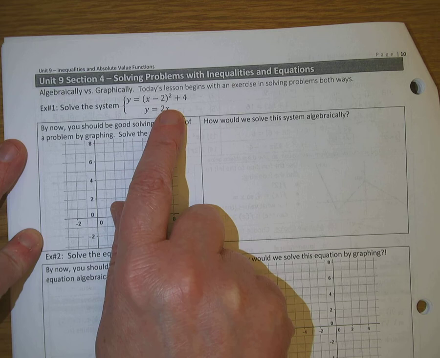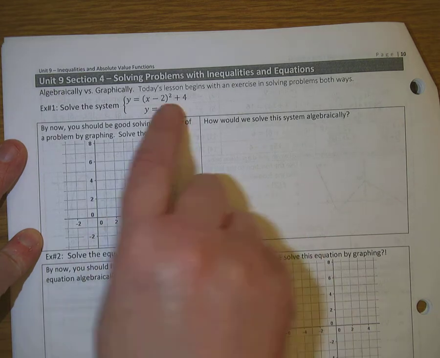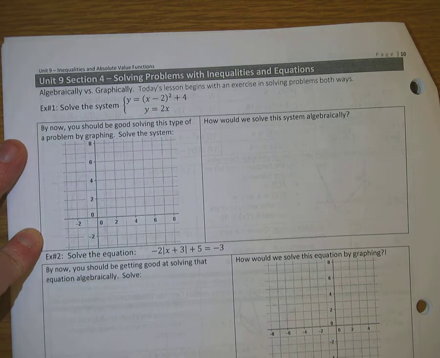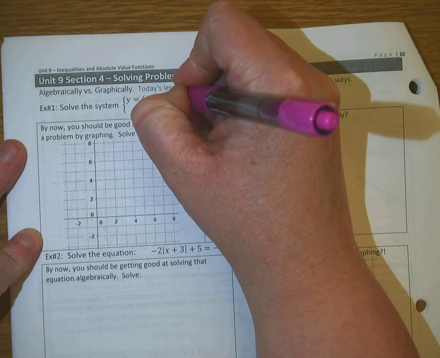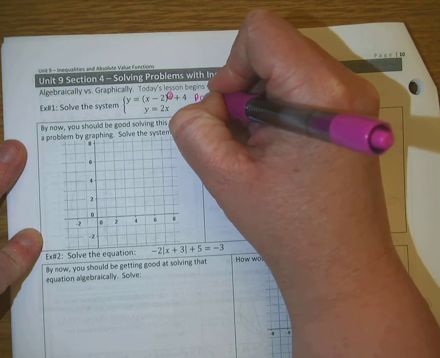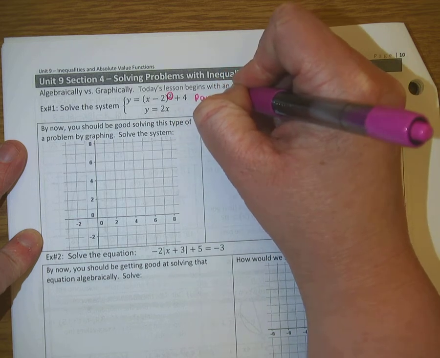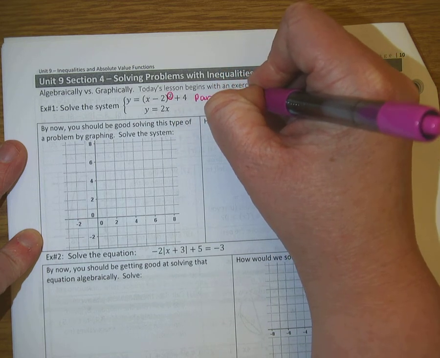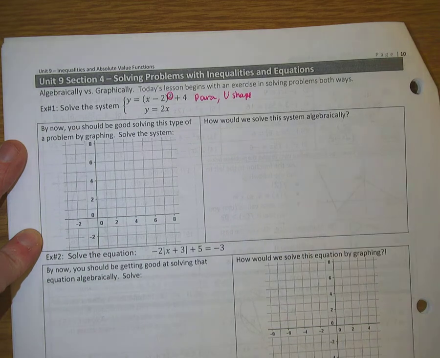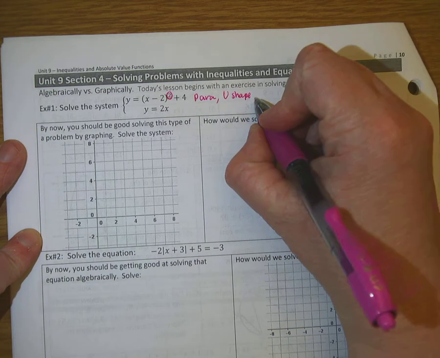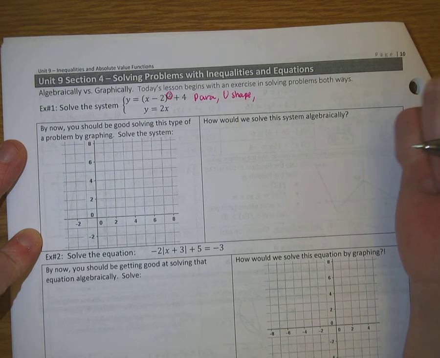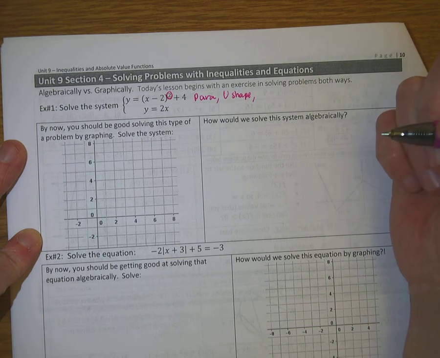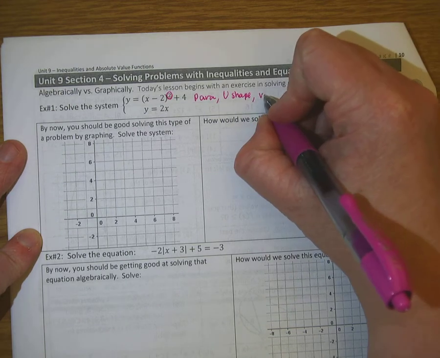Okay, so what shape or what function is our first one? It's a parabola. It's a quadratic, right? So this is a parabola. That means it's a U shape. Okay, well if I have a U shape, what key information do I need to know before I can graph it? What do I have to have? I need a vertex.